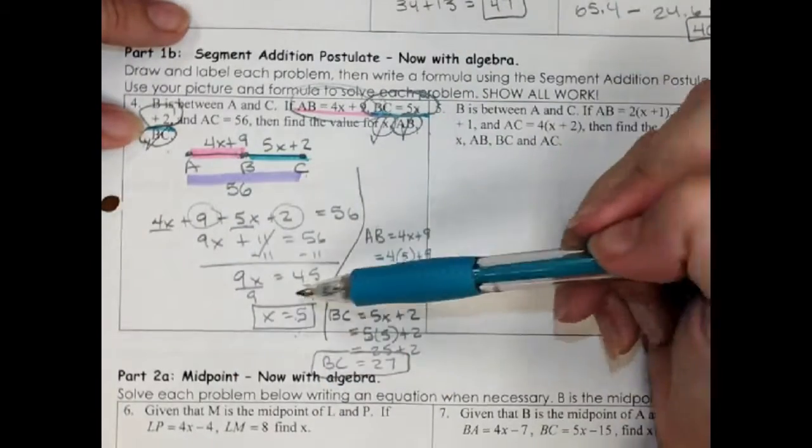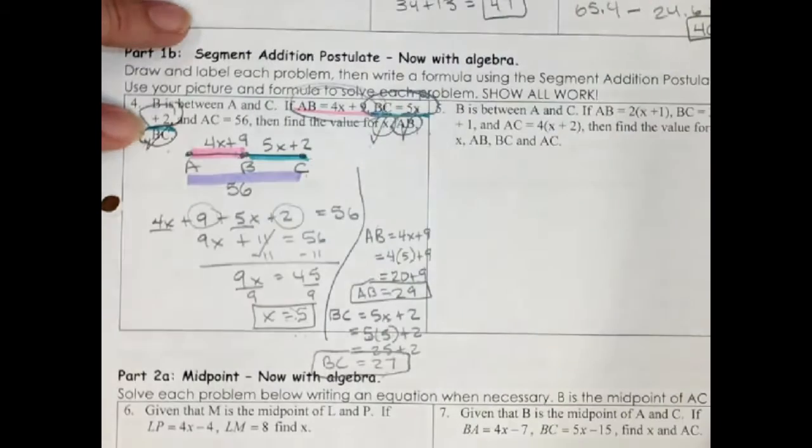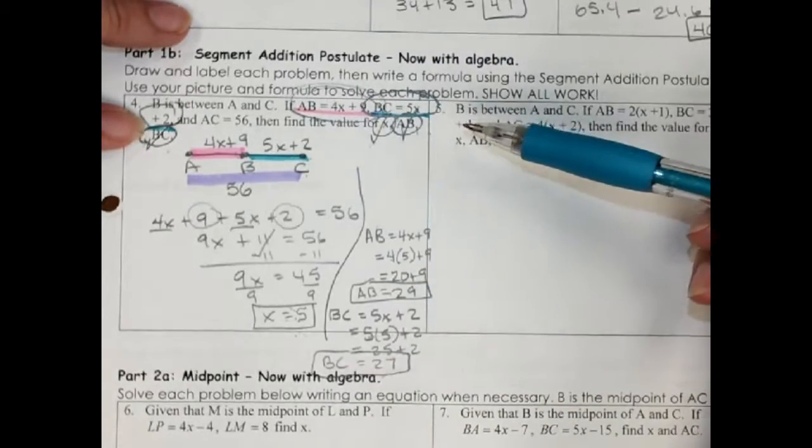Now the reason I have 3 boxes here, and as I did each one, I checked off, is to make sure that I had not missed it. That will help you make sure you don't miss the question just because you didn't plug it in properly.